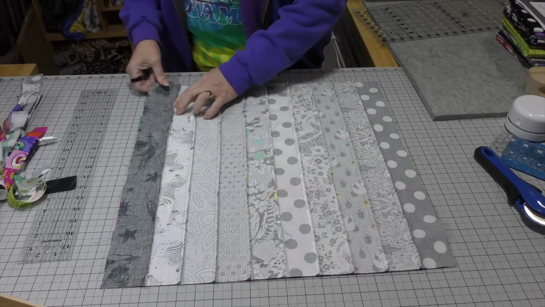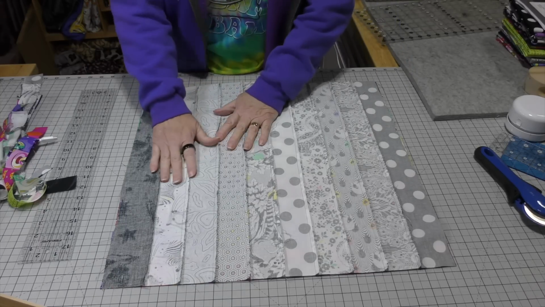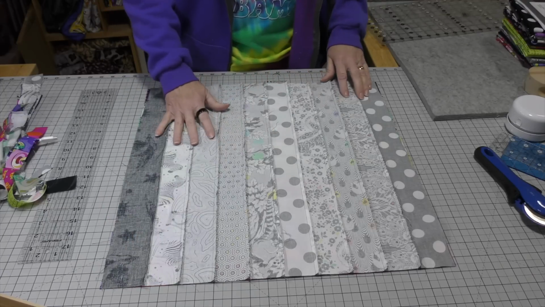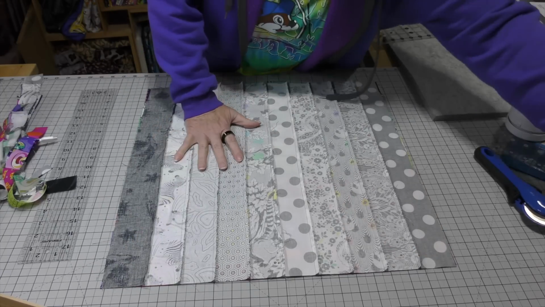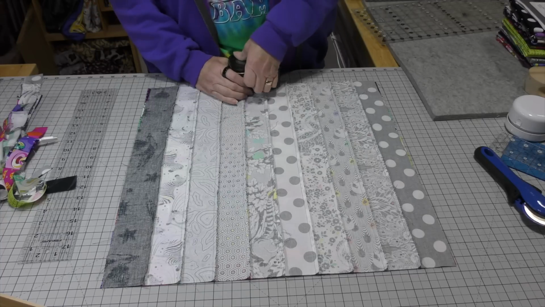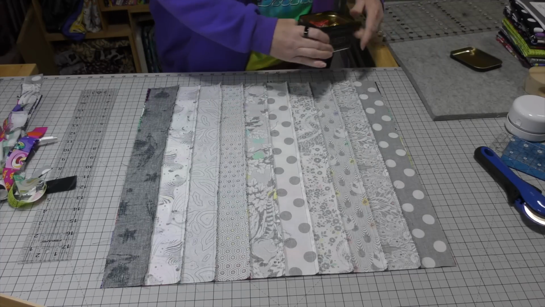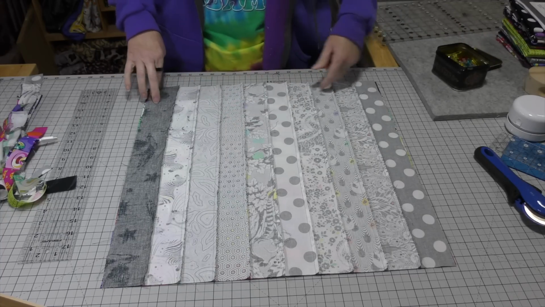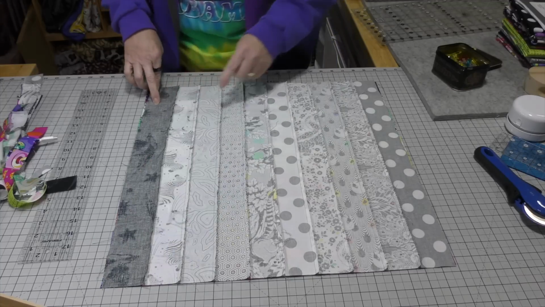Now, you can pin, you can clip, you can not do anything at all. Totally up to you. I am going to clip mine, and then I'm going to sew all the way around the edge.